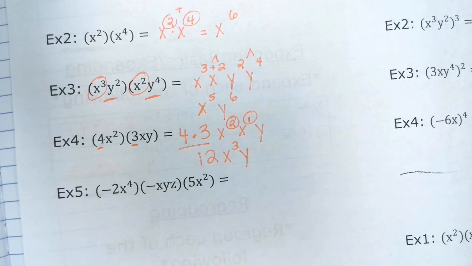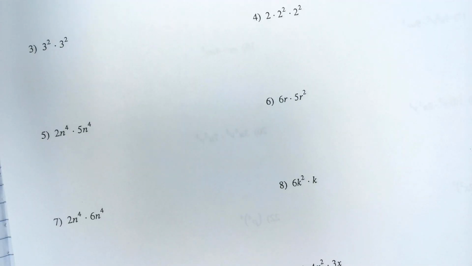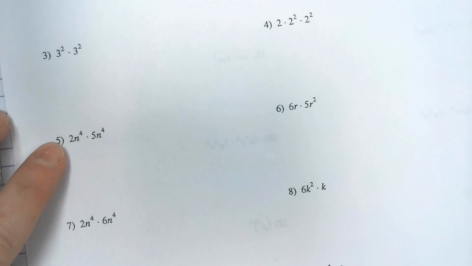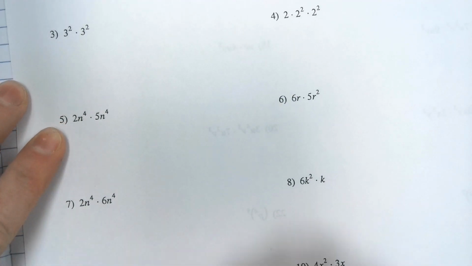Okay, so we'll come back to example 5 later. I just want y'all to go ahead and do through 12 on your worksheet now. So I'll help you on 5. If you've already done 5, great. You can keep on going and check your work.